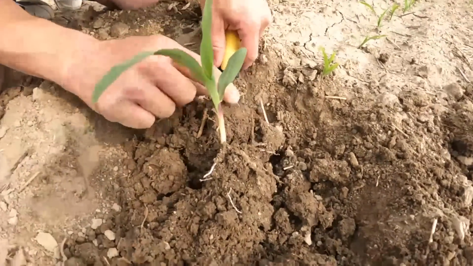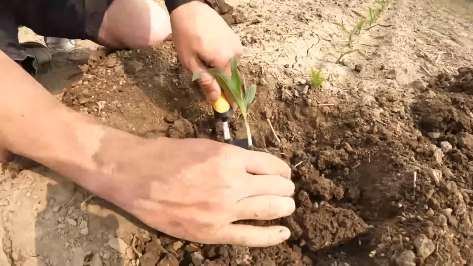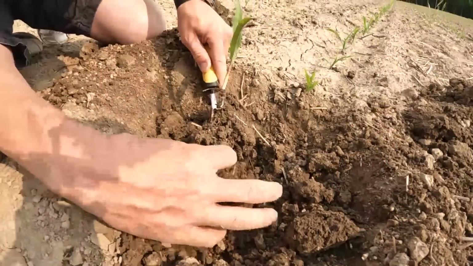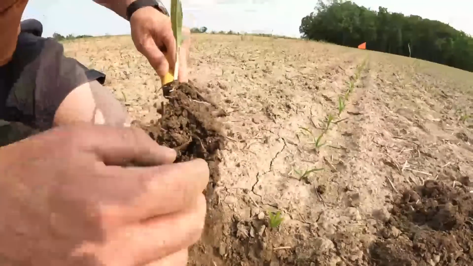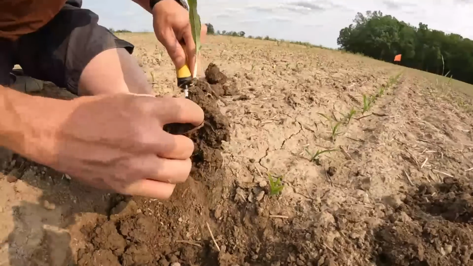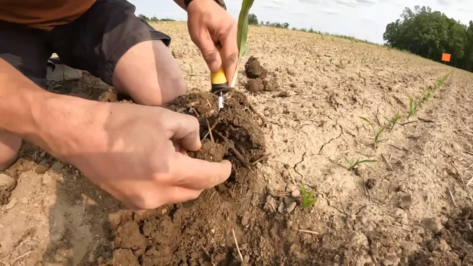Try to break it away nice and gently. Yeah, look at that. Those roots going all the way out the bottom there. There's a lot on there. Oh, this looks really good. I'm happy with the root structure.